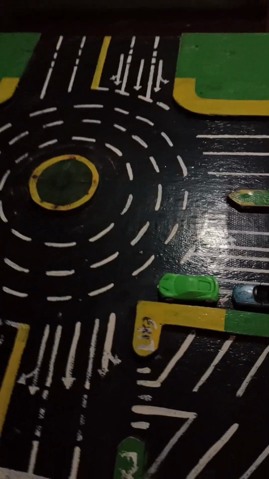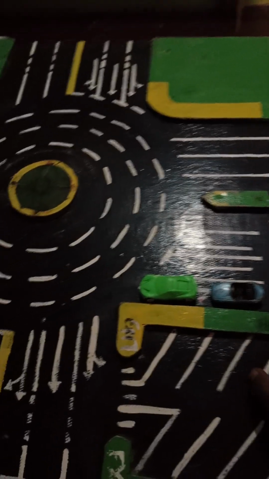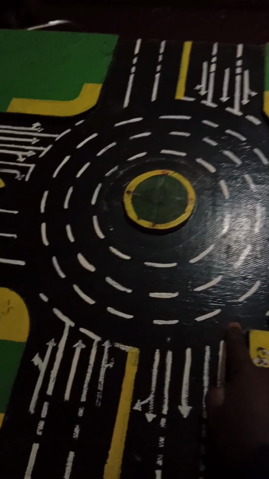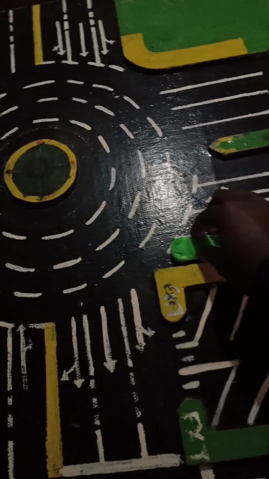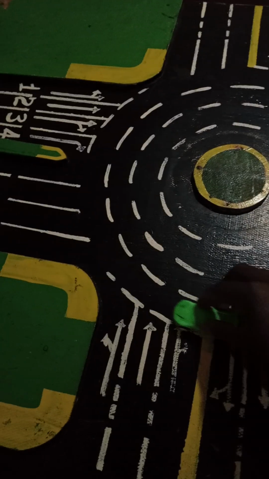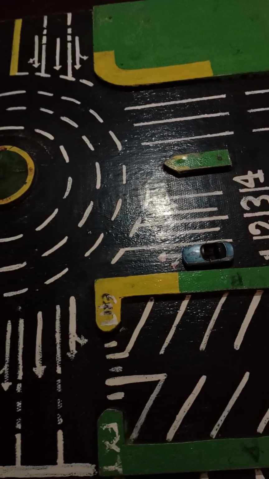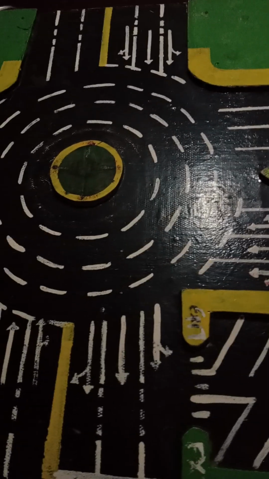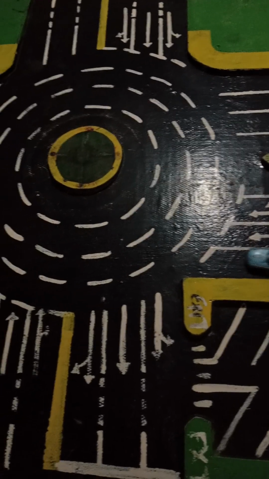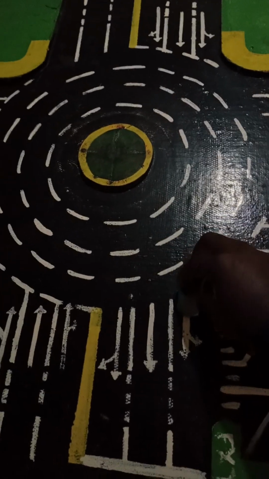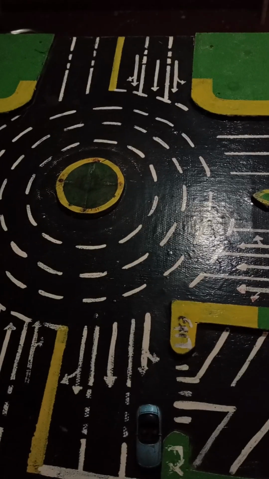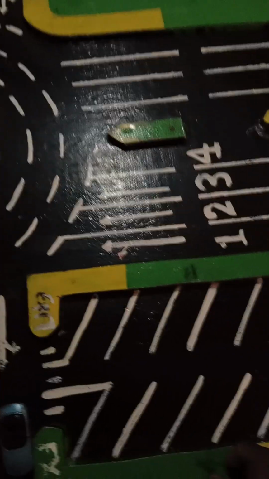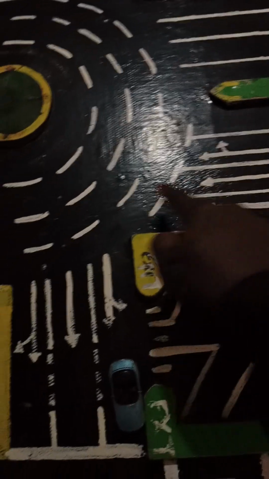Let us start with lane 1 and the first option. Lane 1 has 2 options. Using lane number 1 on the roundabout, the first option, we are going to move our vehicle straight like that. That is lane 1, the first option. Lane 1, the second option, we are going to turn to our immediate left. Using lane number 1 on the roundabout, you turn to your immediate left. Okay? Lane 1, the first option, we go straight. Lane 1, the second option, we are going to turn to our immediate left.